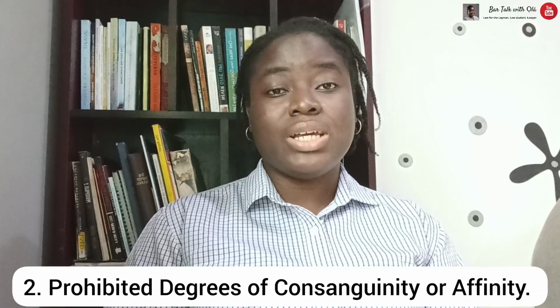The second factor that voids a marriage in Nigeria is prohibited degrees of consanguinity and affinity. You'll find that in section 3, first schedule, and section 115 subsection 1 of the Matrimonial Causes Act of 1970. Please read it. Prohibited degrees of consanguinity means that if you're related to someone by blood, you cannot marry them validly in Nigeria. That marriage will be void. And prohibited degrees of affinity means that if you're related to someone by marriage, you cannot marry them validly. That is, maybe your in-laws to certain extents. Please read that law. It makes provisions for those sets of people that you cannot marry.